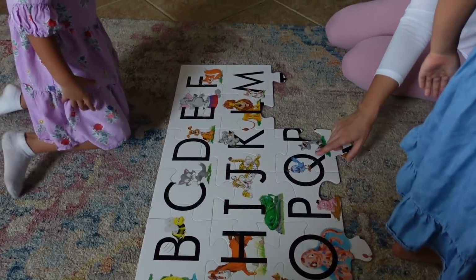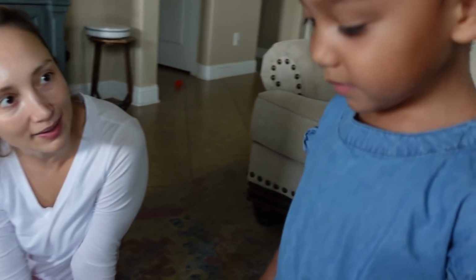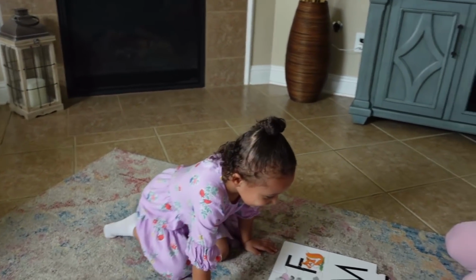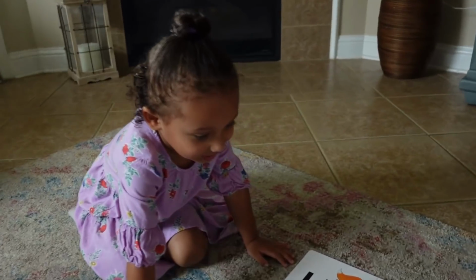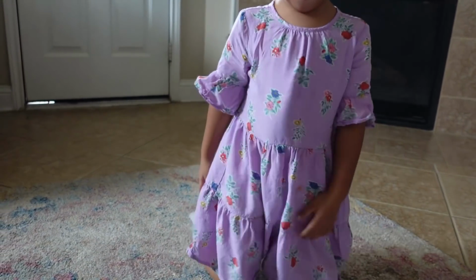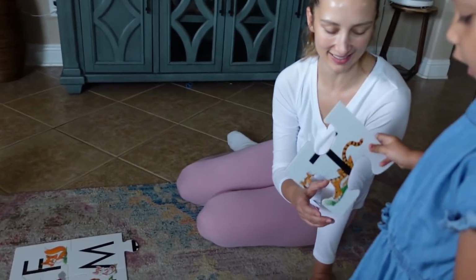Oh, look, a raccoon. What are these letters all? They're not lowercase. They're uppercase letters. What letter is that? P. N, O, P, Q, R. Exactly.